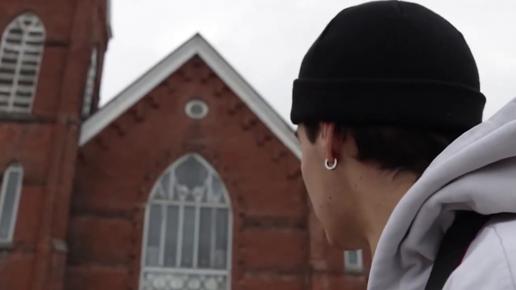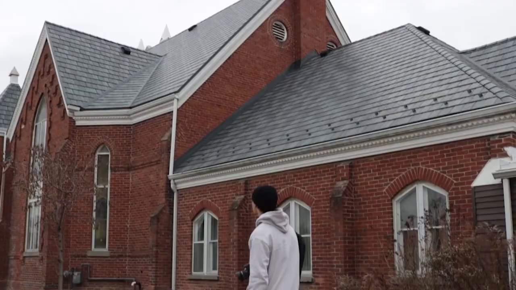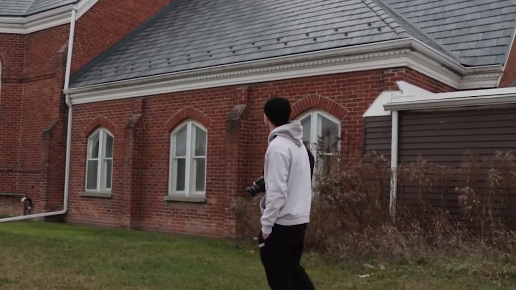So first, when you get to the building, what you want to do is familiarize yourself with the area. Walk around the building a couple times, look where you can shoot from. You want to try avoiding trees, power lines, signs, anything that can get in the way of you taking your picture.